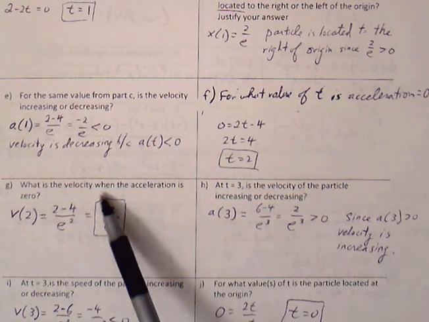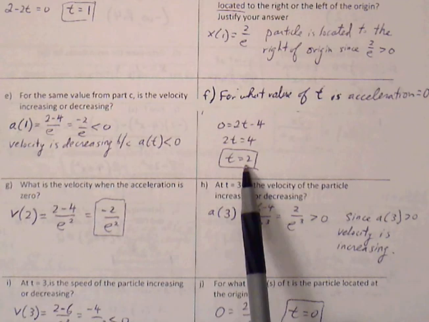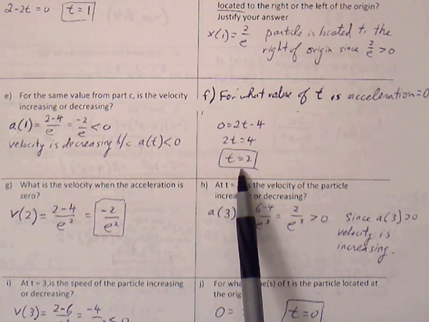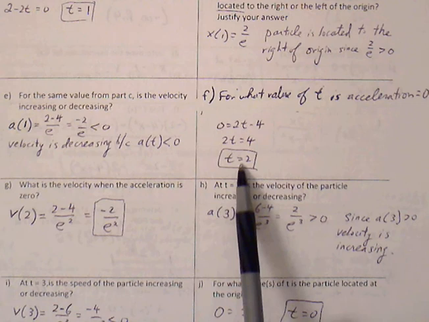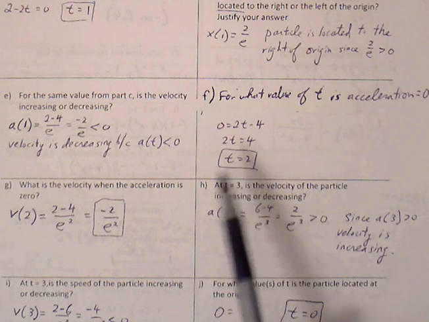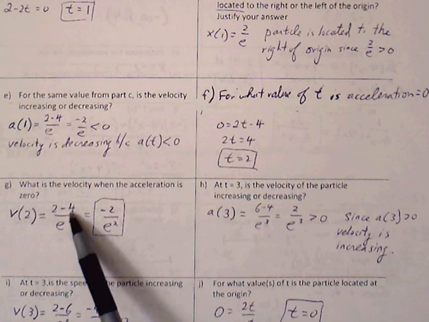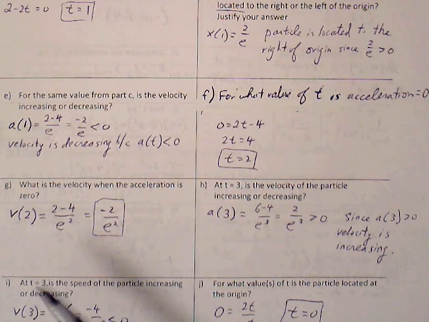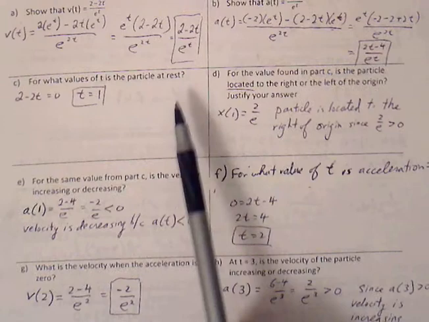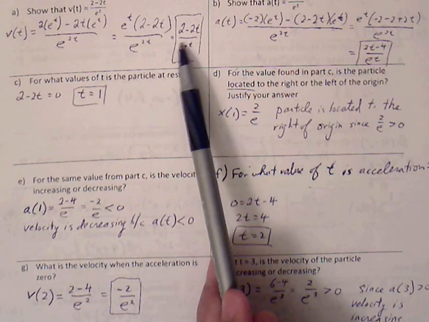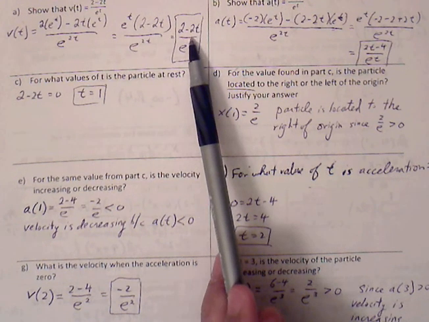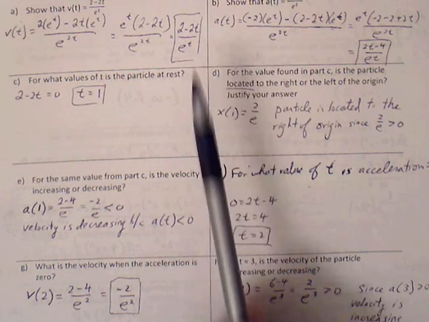So what is the velocity when acceleration is 0? Well, we know the acceleration is 0 at t equals 2. So for the velocity at this moment in time, we simply plug 2 into the velocity function. So v of 2 is 2 minus 4 over e squared. We're simply plugging 2 into the velocity function: 2 minus 2 times 2, which is 4. So 2 minus 4 is negative 2 over e squared.